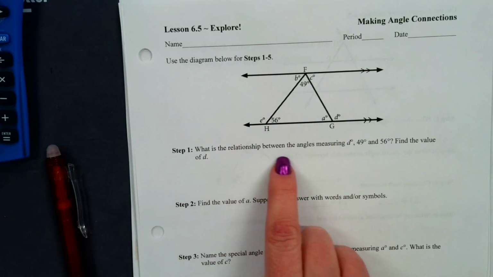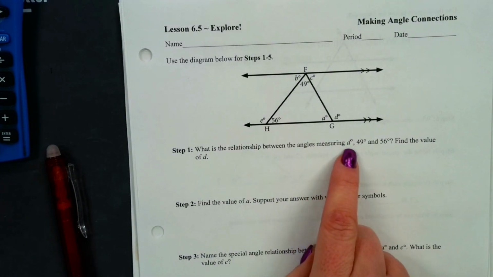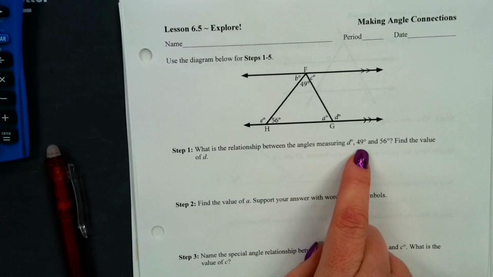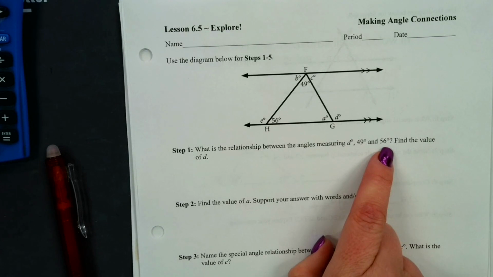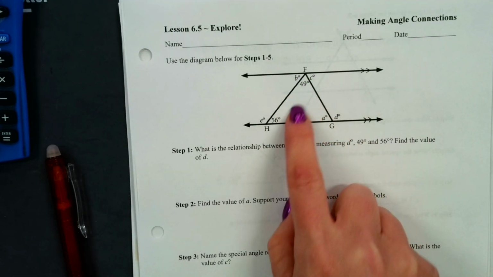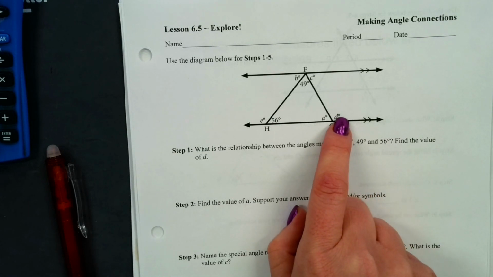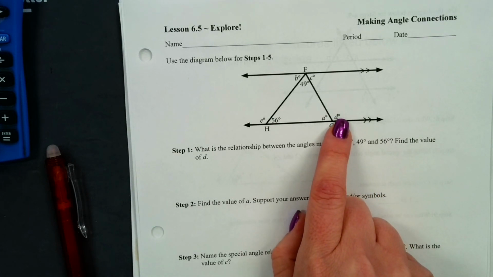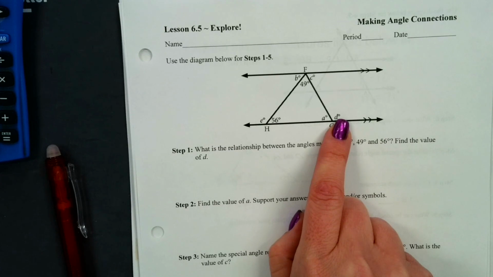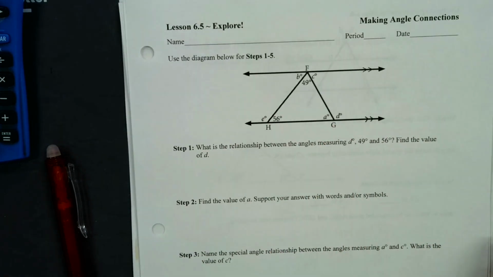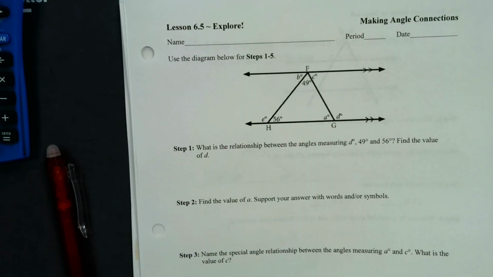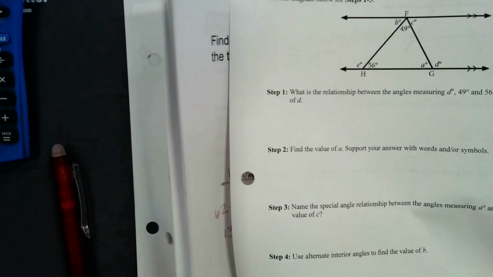Okay, what is the relationship between the angle measures D, 49, and 56? So 49, 56, and D. We just talked about that. You have it right there in your notes. What is it? Yeah, but what's that called?